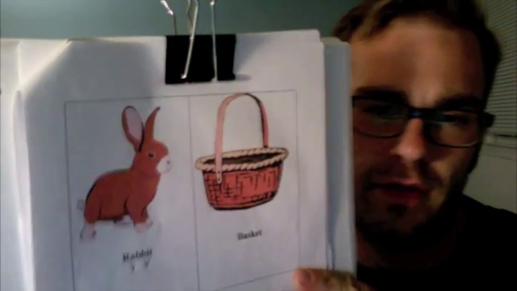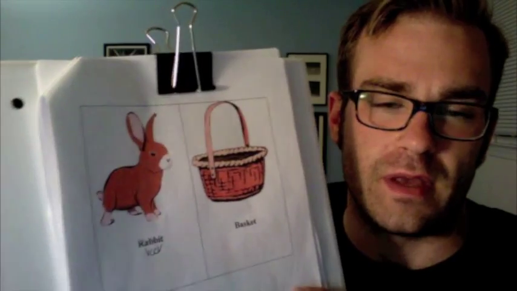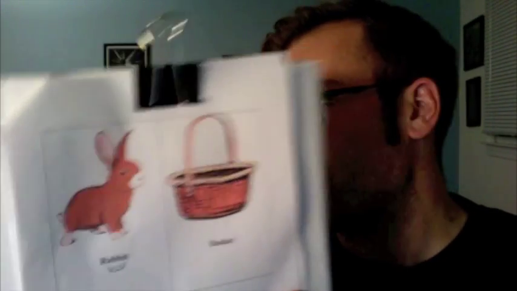Now, step 1, for dividing a word into syllables, we need to locate the vowels. So in the word rabbit, they are under A and I. Those are our vowels. Next, we need to locate the consonants between the vowels. And in this case, it's 2 B's. The B's in rabbit. Then we look at the pattern and divide the word.